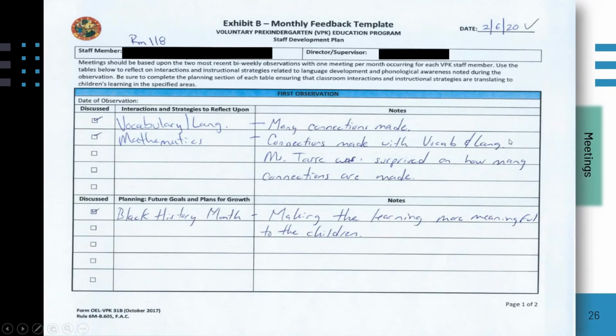Okay. So now the next tab you would have would be your meetings. The first one would be Exhibit B, monthly feedback template. This is where you're going to discuss the VPK results. So you're going to look at, for example, interactions and strategies to reflect upon. Vocabulary and language, mathematics. Many connections were made. Connections were made with vocabulary and language. How the teacher was surprised about those connections.